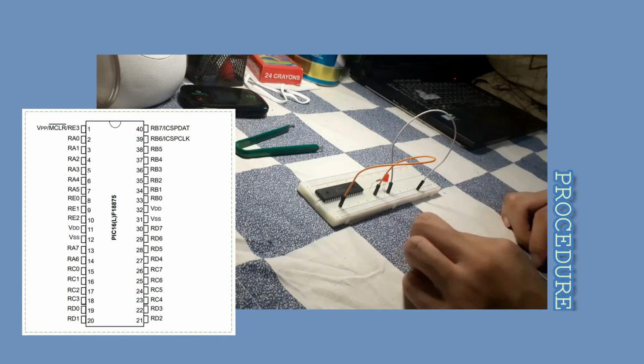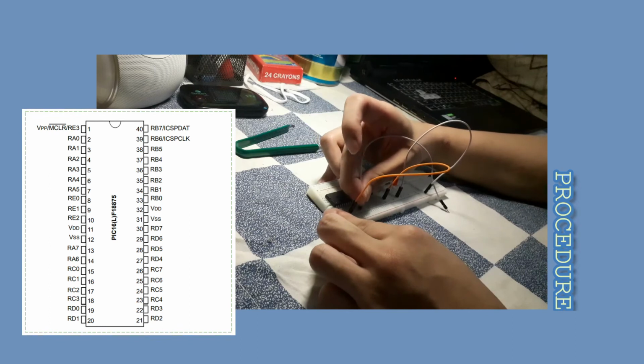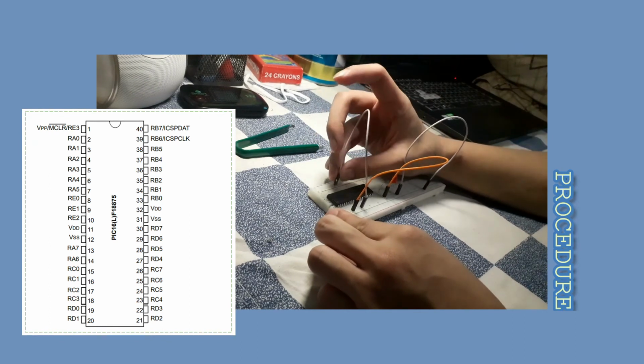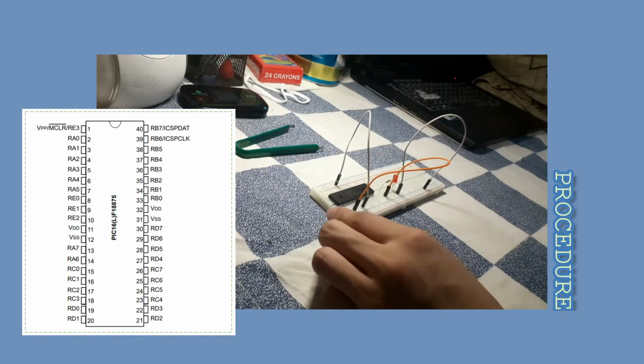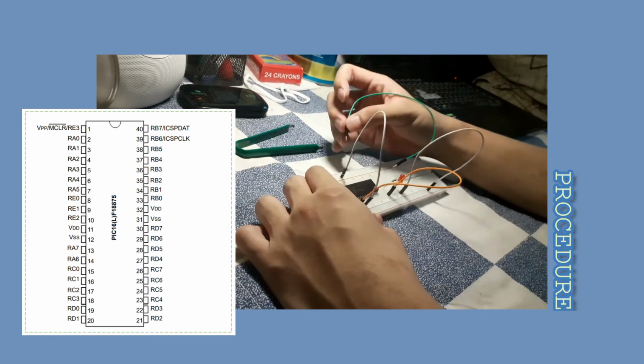And then connect all your VDDs to the positive side of your source. So the VDD would be on pins 11 and 32.